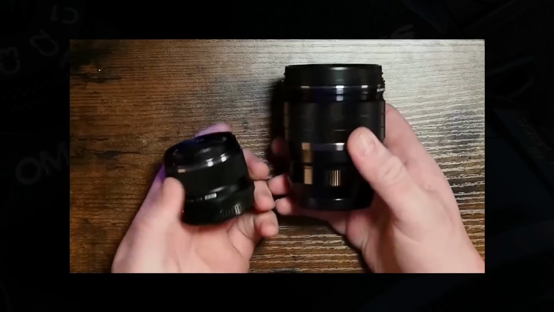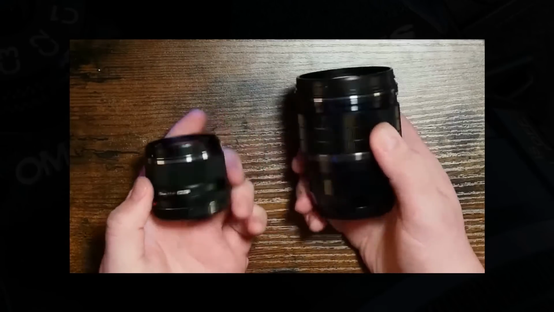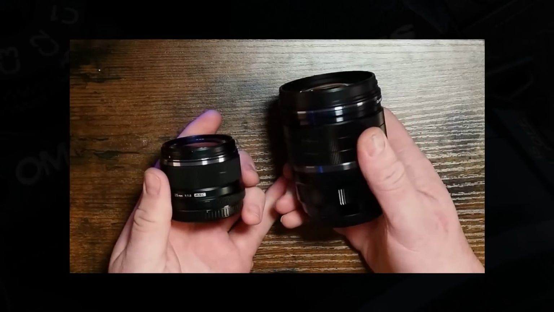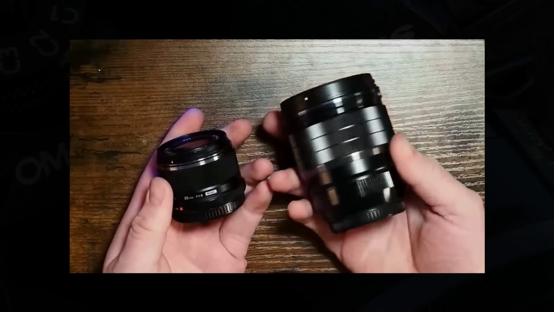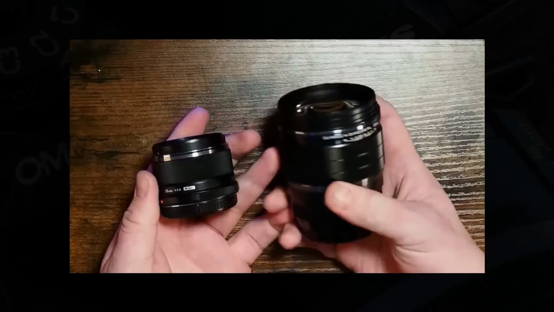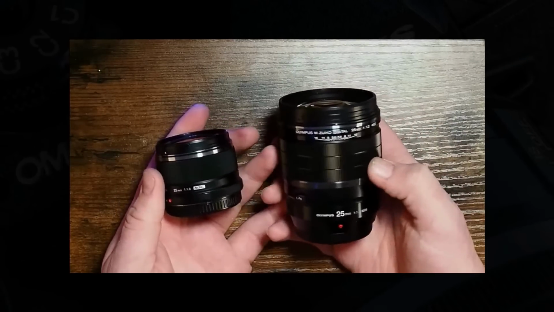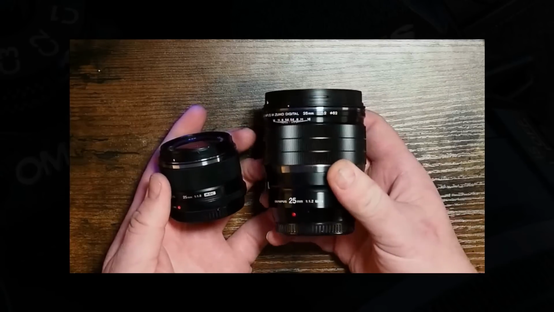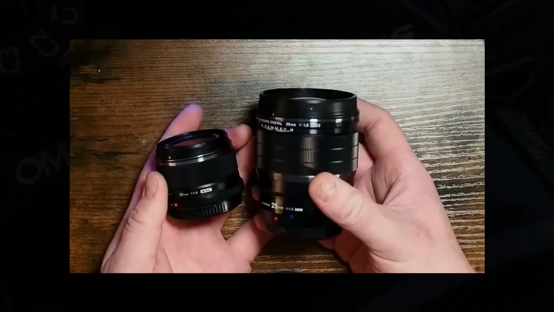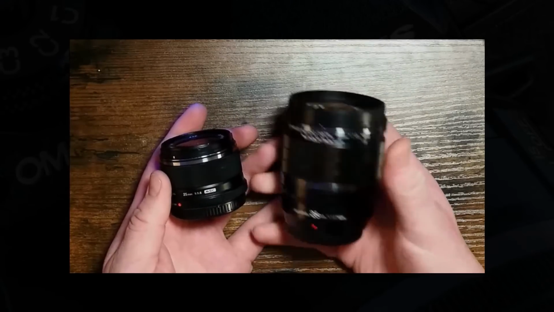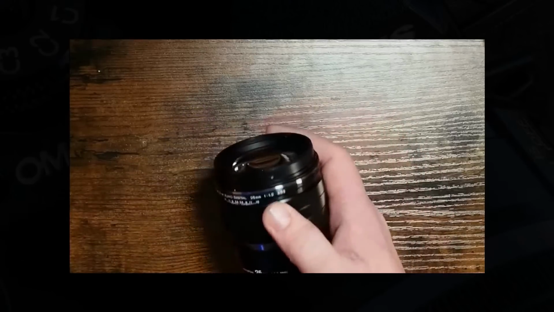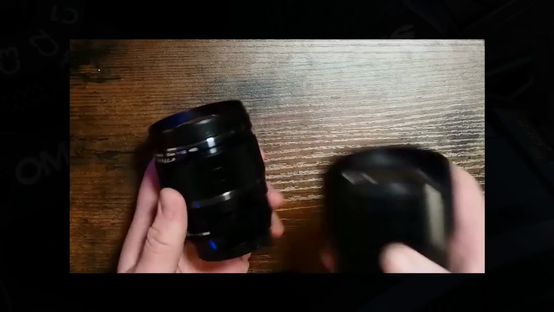So if you look at the comparison between these two, the size is the first thing that we think about, isn't it? Because obviously this is a little bit bigger. For comparison, all of the f1.2 range of primes are actually very similar, if not identical, in size and weight to the 12-40 Pro lens as well. So really, really similar. In fact, I've got a 12-40 Pro lens just over here.